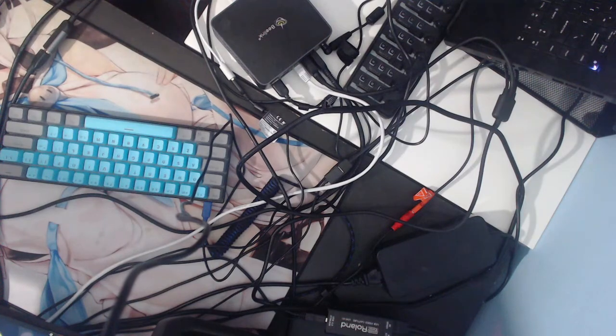So I'm just doing this live. You're just not seeing anything. I'm just gonna see what just disconnected, because something just disconnected and I don't actually know what it was. So you're just seeing a black screen right now.